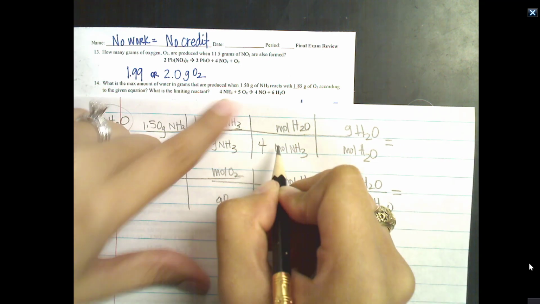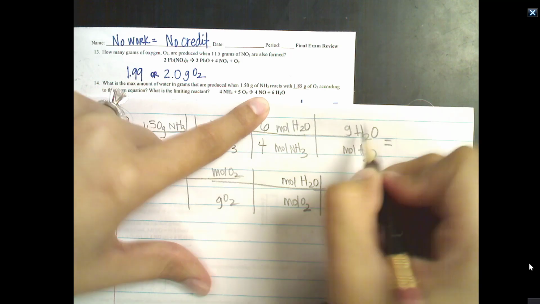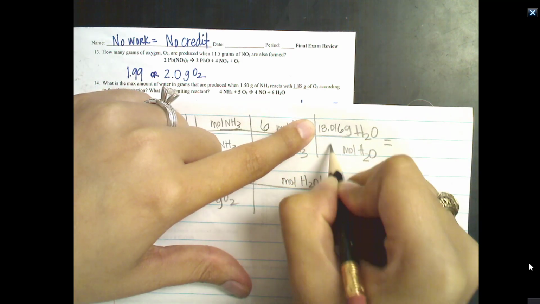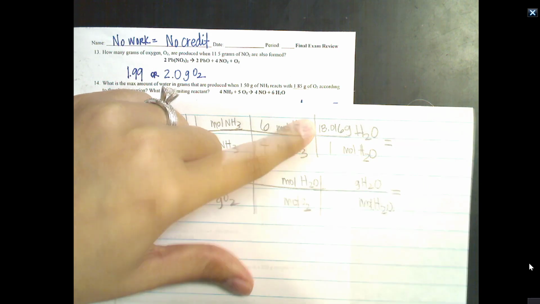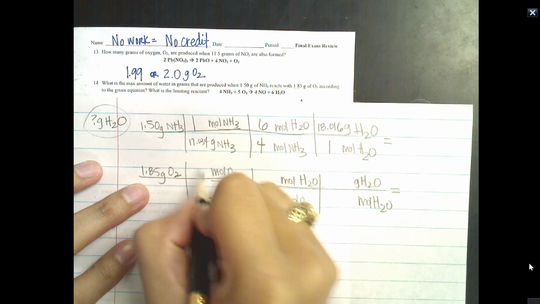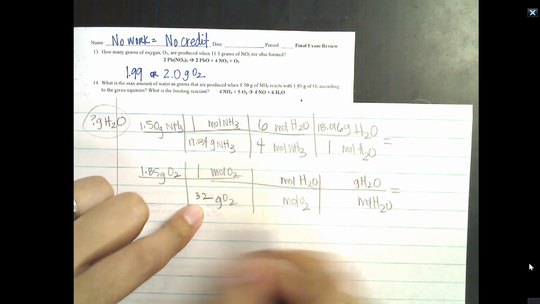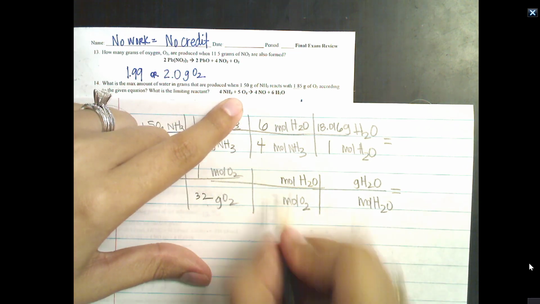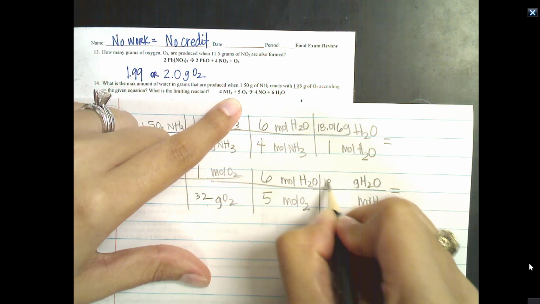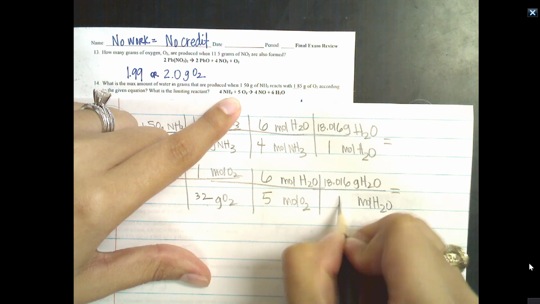The coefficients, the molar mass of water, 18.016. Molar mass is always 1 mole. Same thing down here. 32 grams is 1 mole. That comes from the periodic table. Moles to moles comes from my balanced equation, 5, 6. And this part is exactly the same as the one right above it.